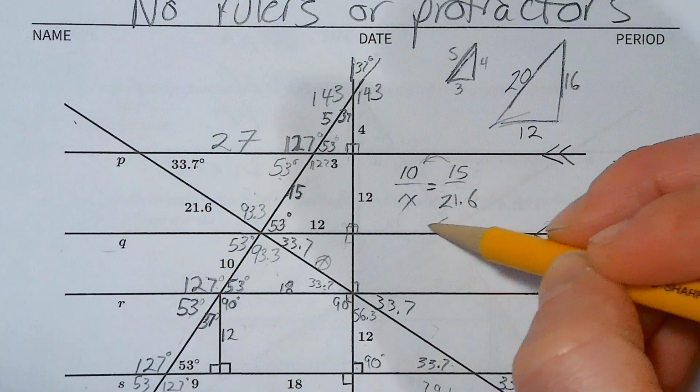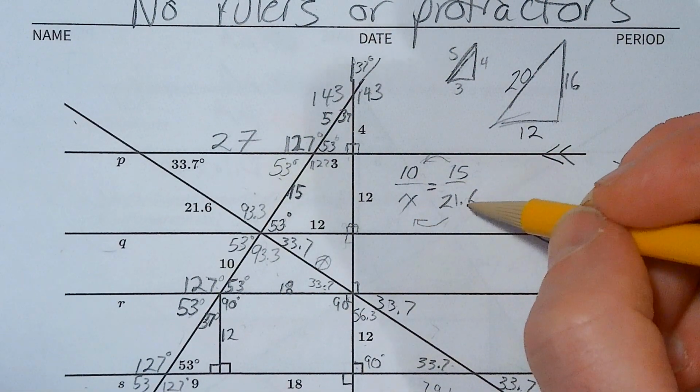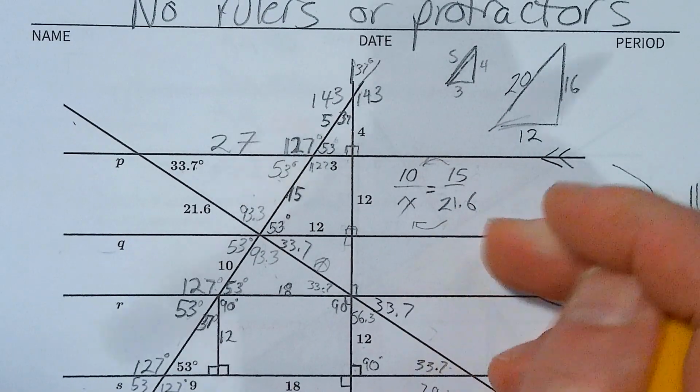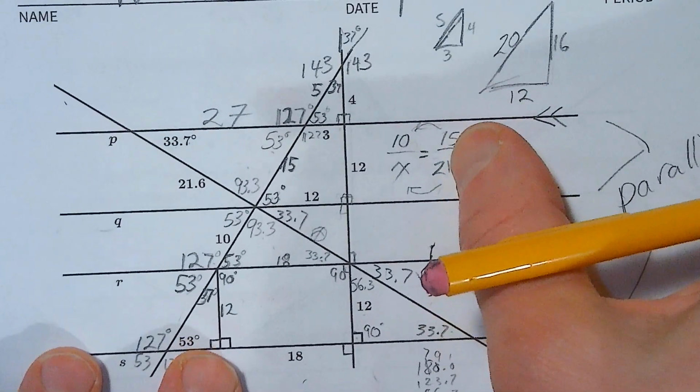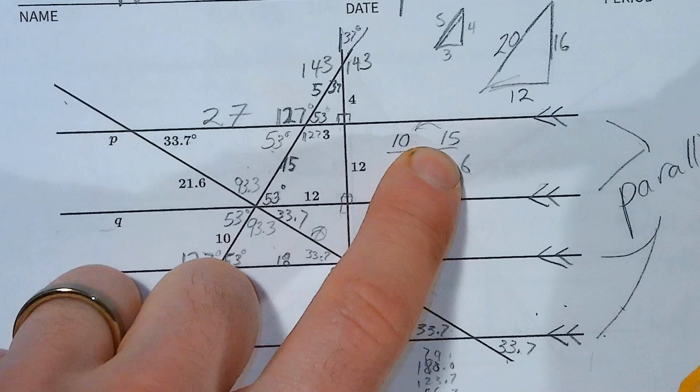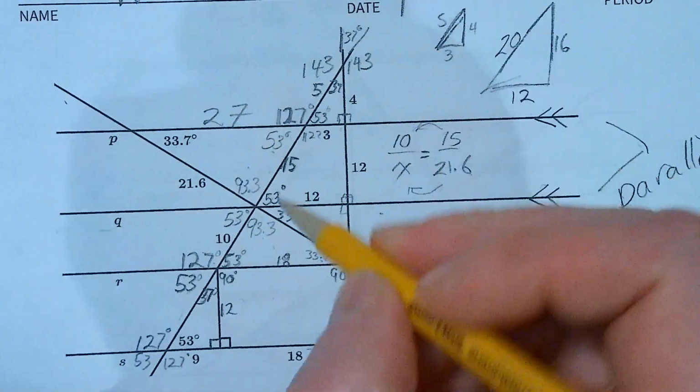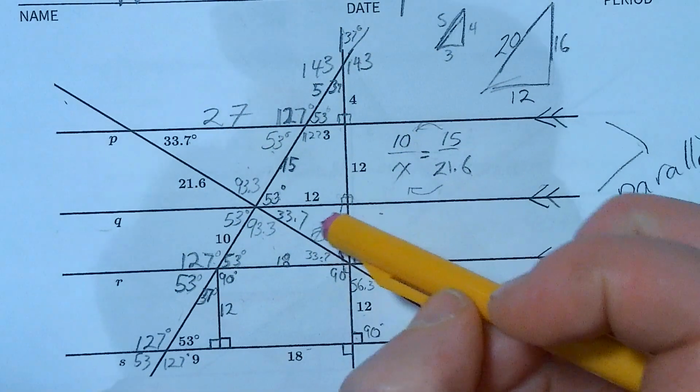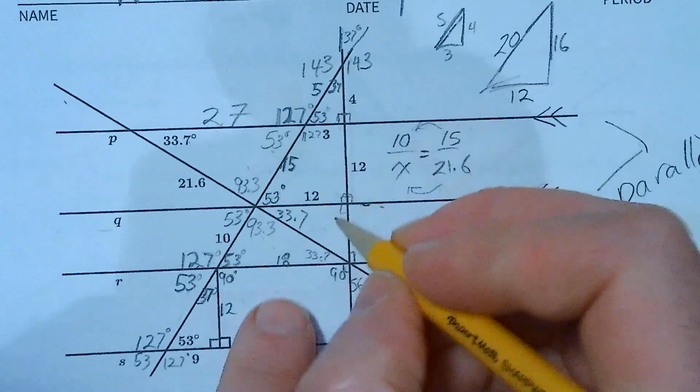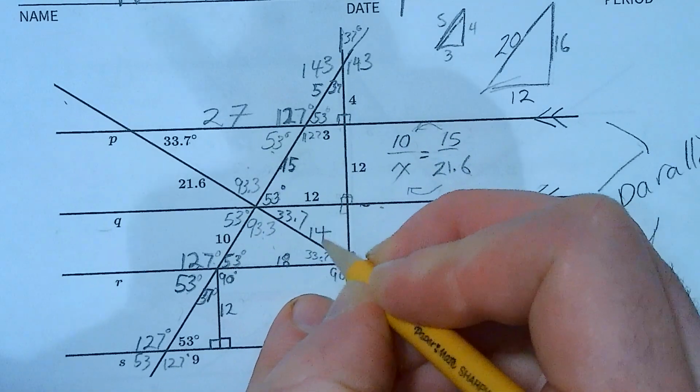So what is 2/3 of 21.6? Well, 2/3 of 21 is 14, and 2/3 of 6 is 4, so 14.4. Or get a calculator out. My phone right in here.